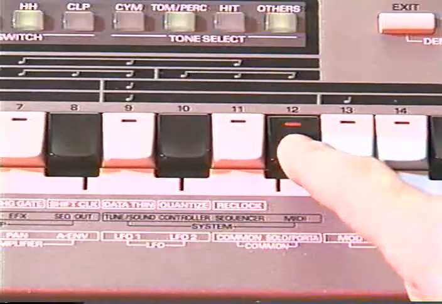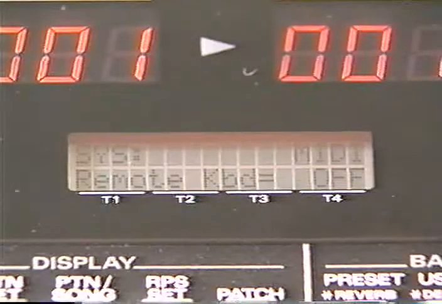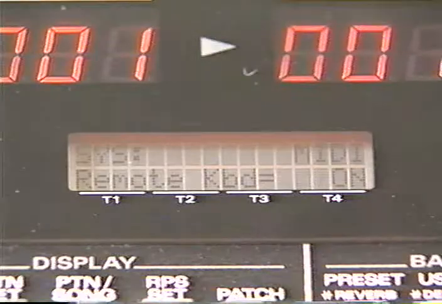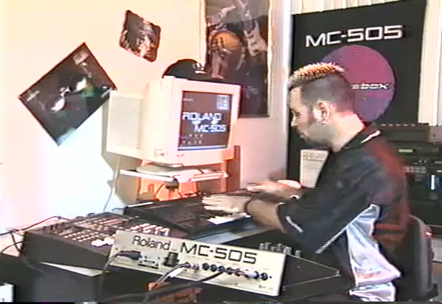So if you hold down Shift and press number 12, the first thing says Remote Keyboard. Turn that on and press Exit. It says Processing, Keep Power On. Now, it doesn't matter what MIDI channel you're transmitting on from your keyboard. It just matters what part you select.